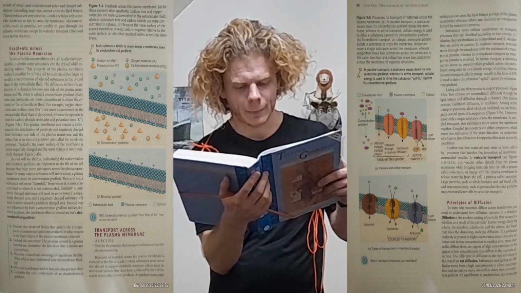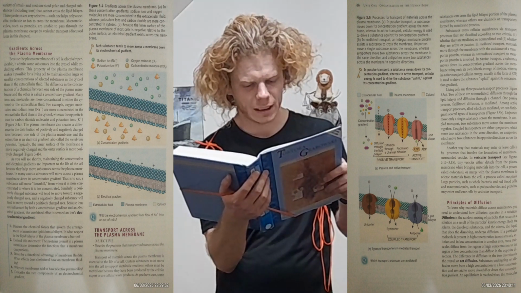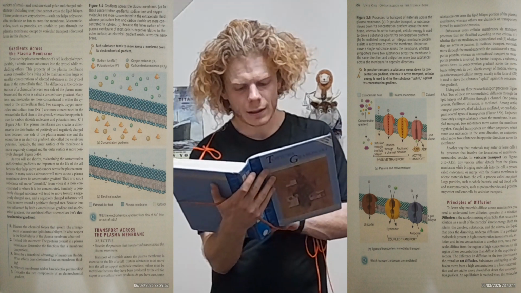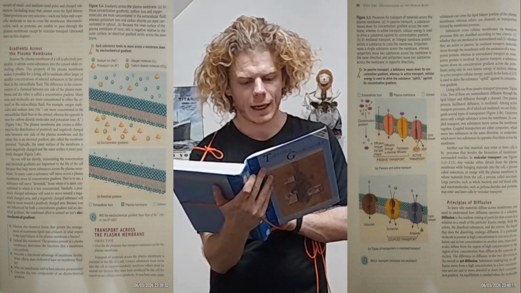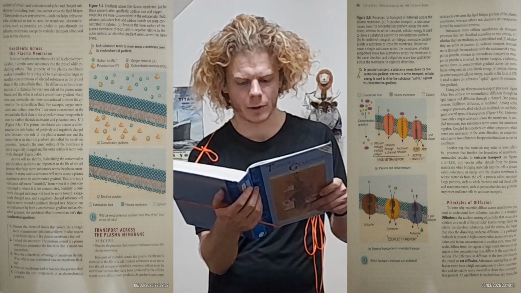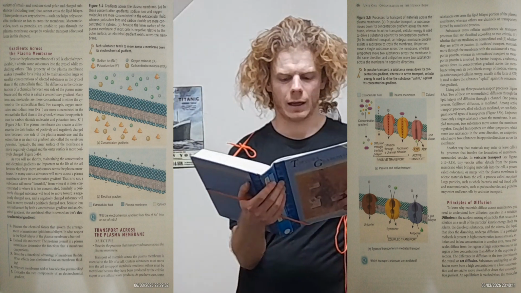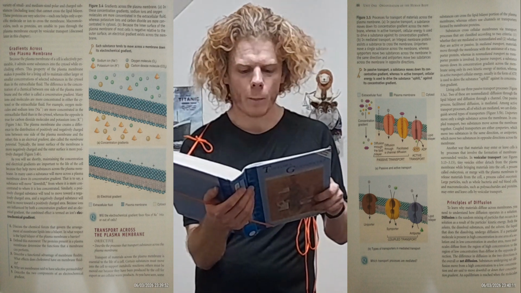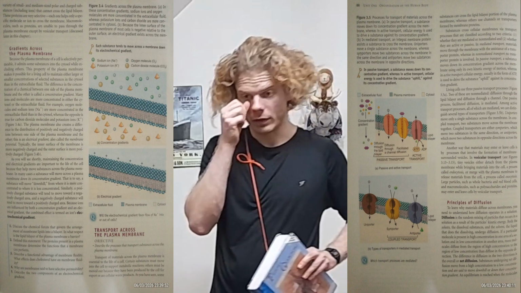Another way that materials may enter or leave cells is by processes that involve the formation of membrane-surrounded vesicles. In vesicular transport, tiny vesicles either detach from the plasma membrane while bringing materials into the cell, a process called endocytosis, or merge with the plasma membrane to release materials from a cell, a process called exocytosis. Large particles such as whole bacteria and red blood cells and macromolecules such as polysaccharides and proteins may enter and leave cells by vesicular transport.